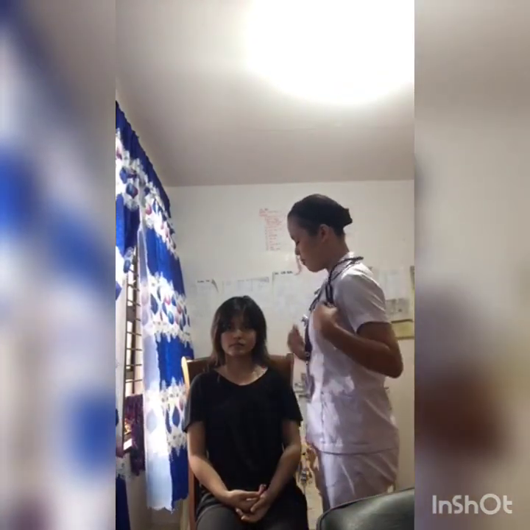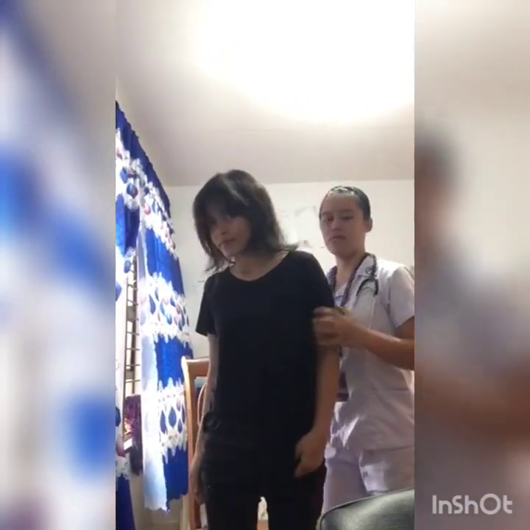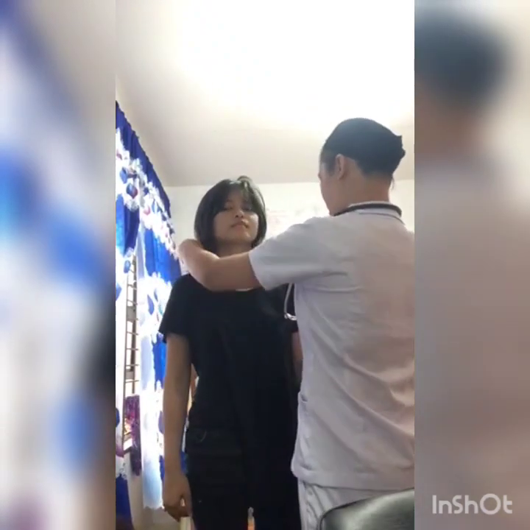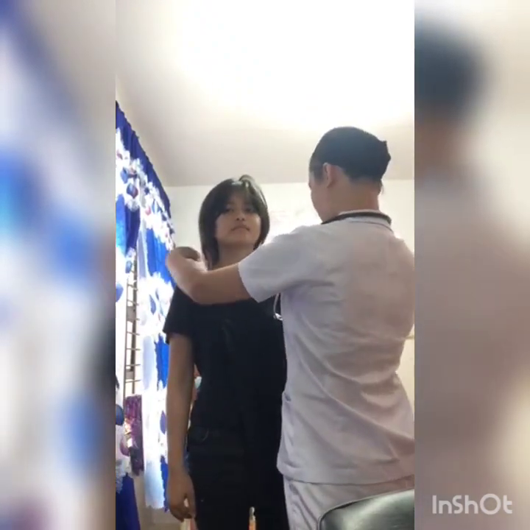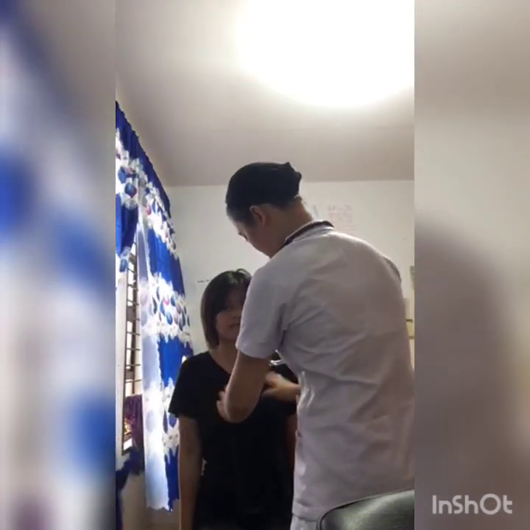For the thorax and lungs, we need to assess this to inspect the posterior thorax, the anterior, and the lateral thorax. So, ma'am, I'm a resident nurse, and please cooperate for this assessment. And please stand up, ma'am. Okay. So we need to check the client's posture.